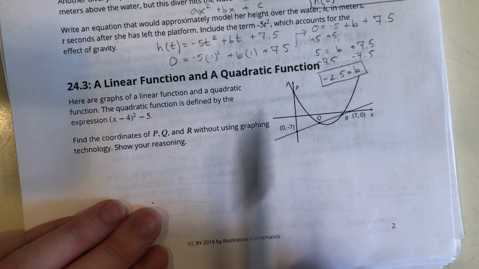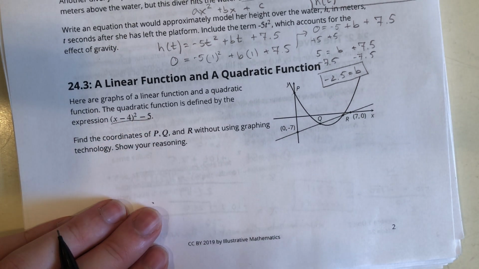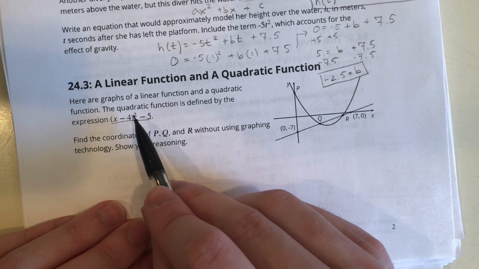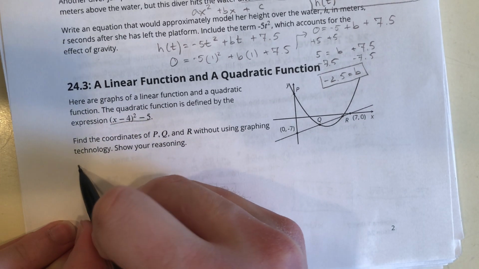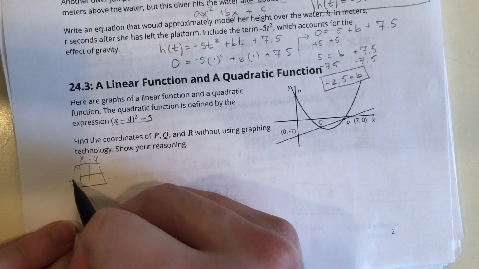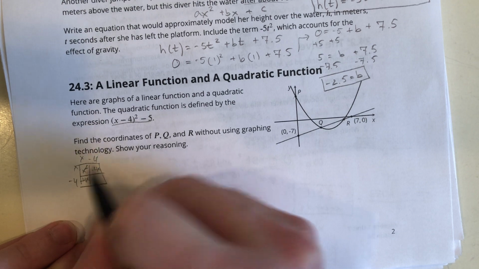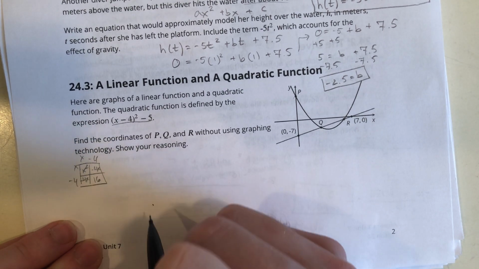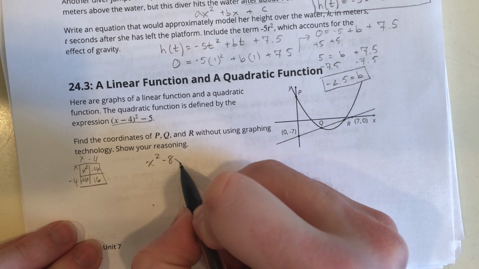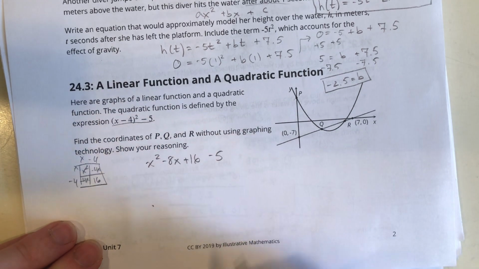p shouldn't be too bad, right? P we know right here is our y-intercept. So if I just simplify this part right here, I should get the y-intercept right away. So (x minus 4) squared, I'm going to do the box method real quick. X minus 4 times x minus 4, x squared minus 4x minus 4x, -4 times -4 is 16. Put it all together, and we get x squared minus 8x plus 16. Then don't forget that -5 there at the end.